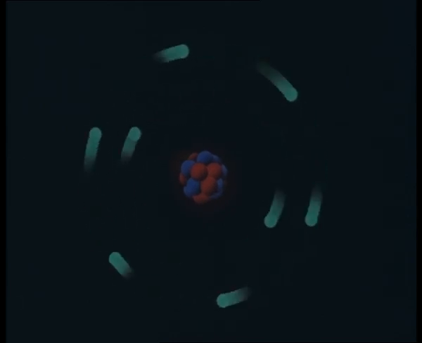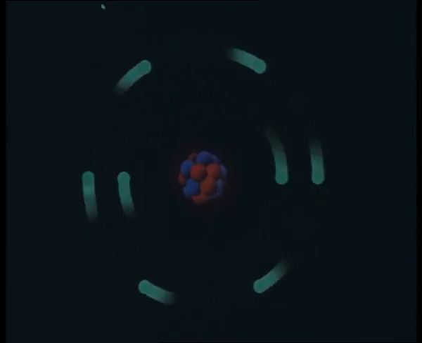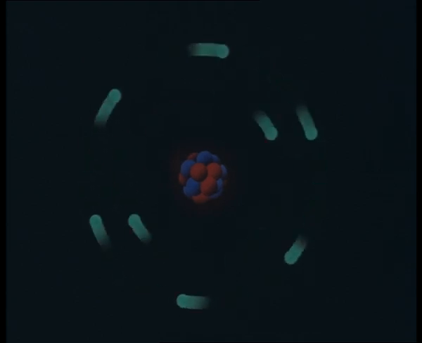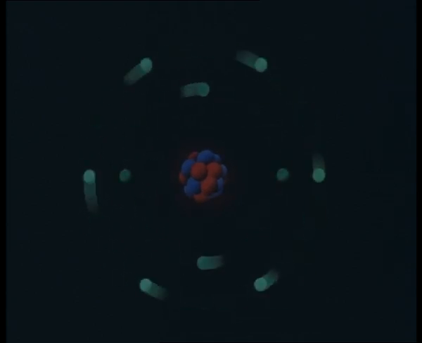An atom is often pictured as a solid sphere. It is, in fact, remarkably empty. In the center is a nucleus, heavy and compact and very small. Orbiting the nucleus at great speed are electrons, negatively charged. For the moment, let's think of them as particles.